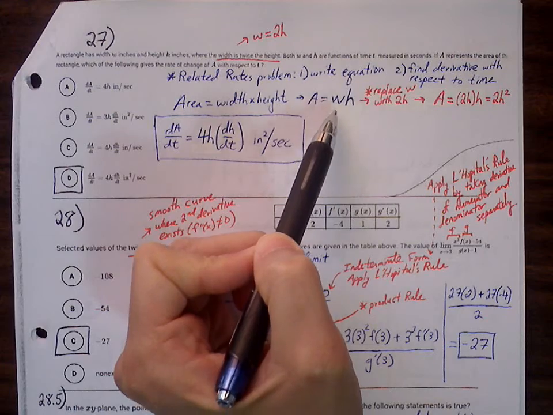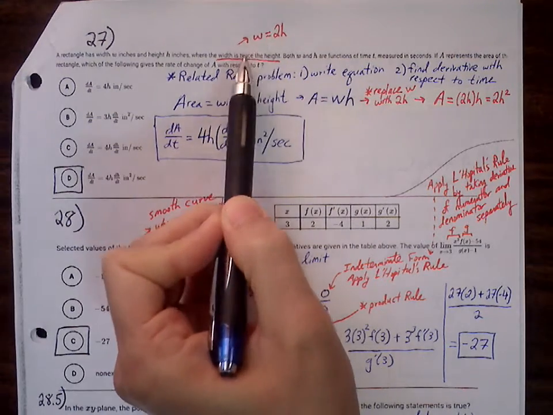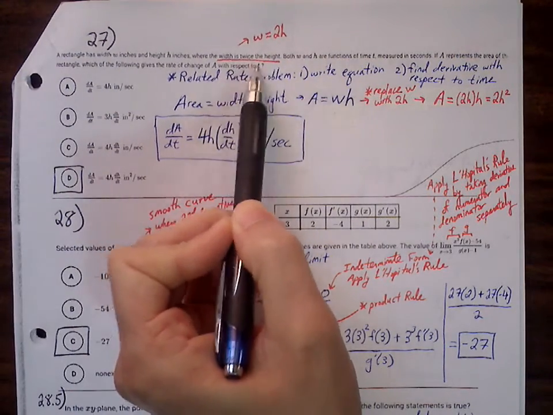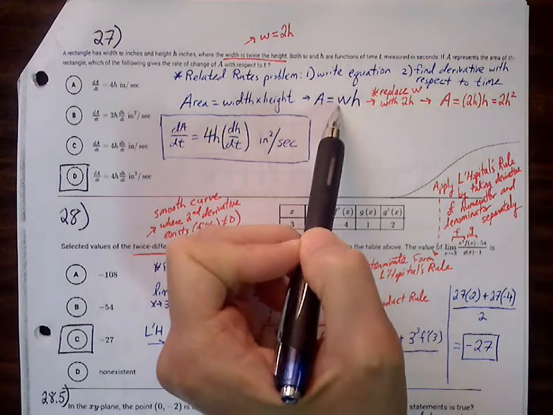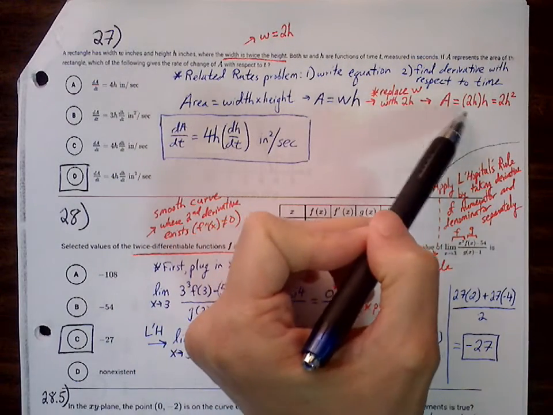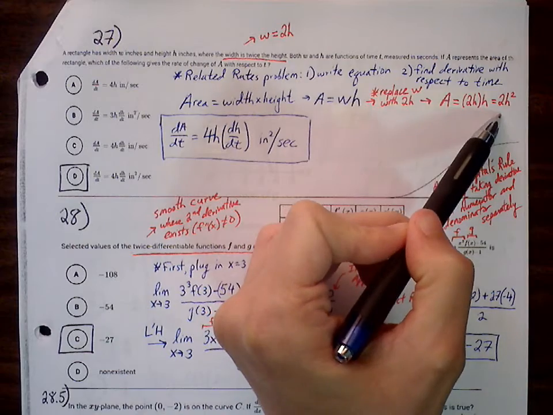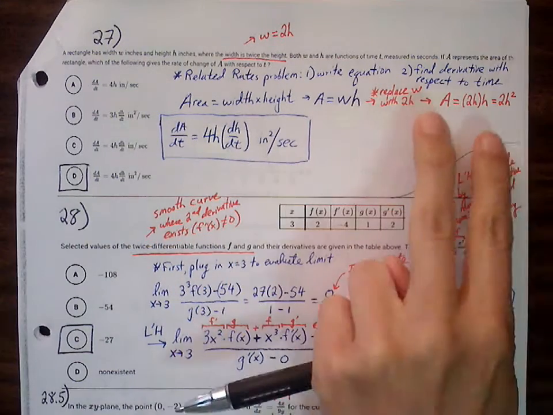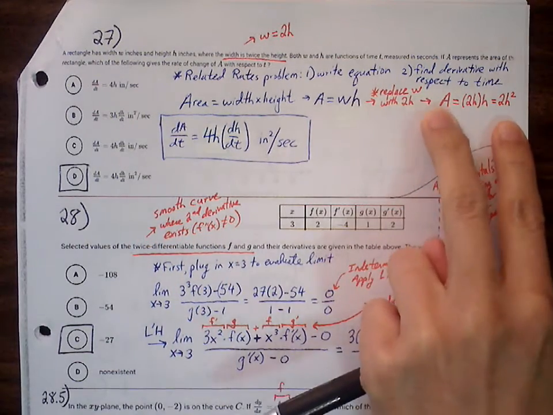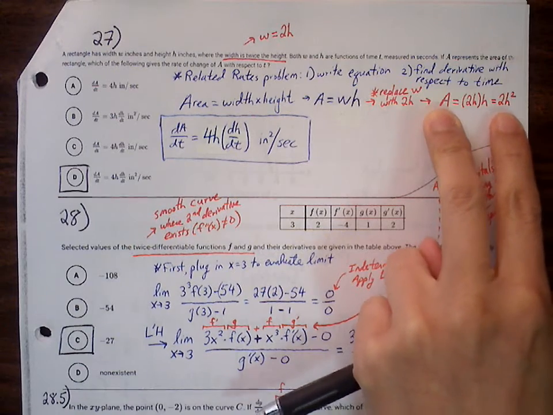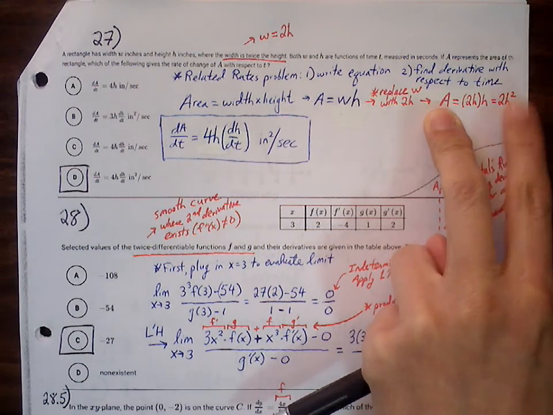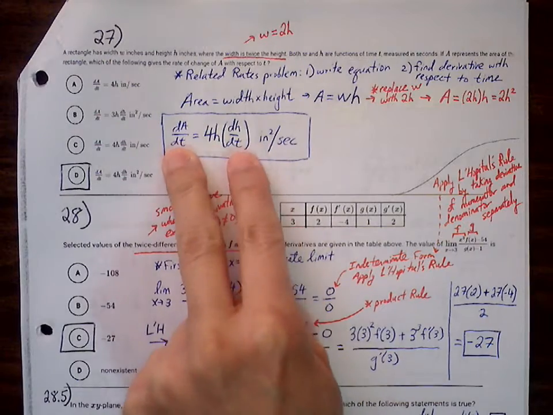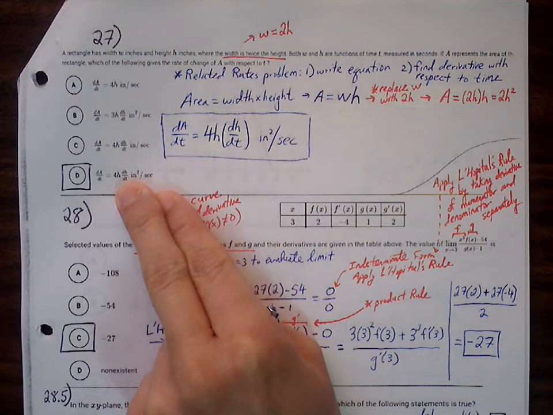What we can do is replace W with 2H, because we know that width is twice the height. And then if we make that substitution, we get A is equal to 2H times H, which is 2H squared. So if we find the derivative of A equals 2H squared, then A becomes dA/dt, and 2H squared becomes 4H dH/dt. And if we have that form, then it matches answer choice D.